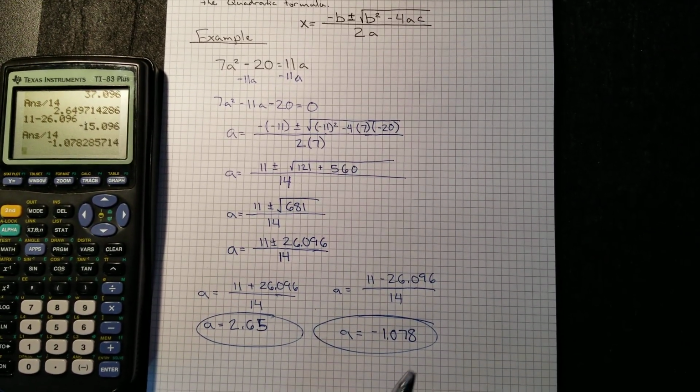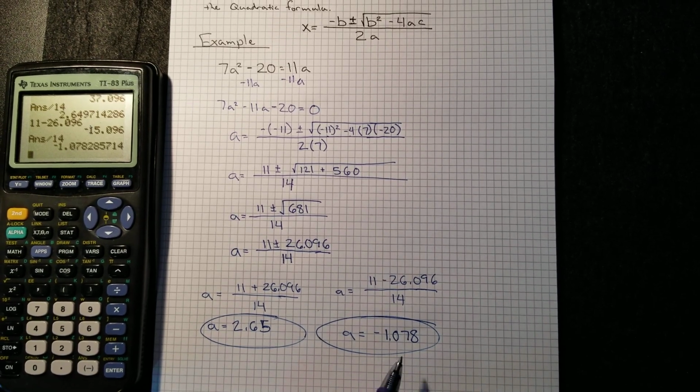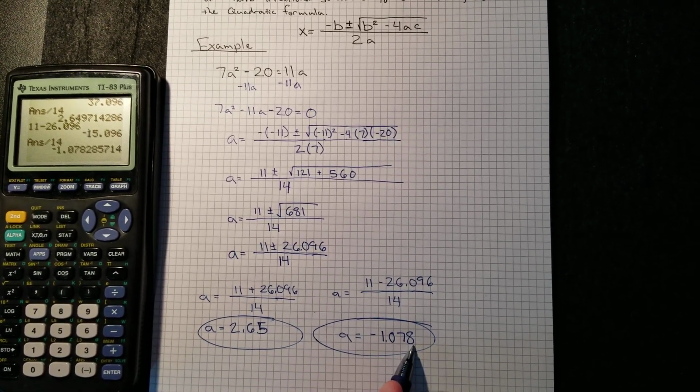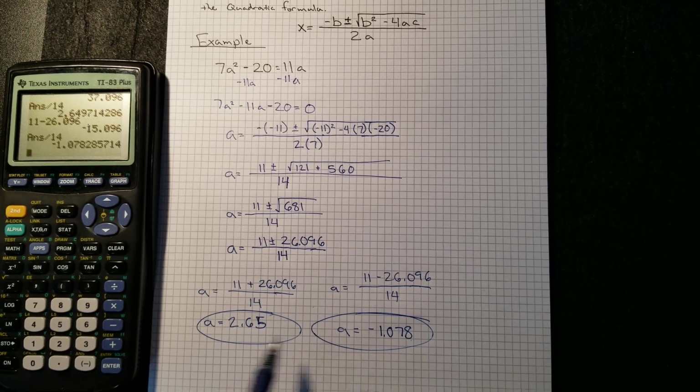So when you do this, please round to 3 decimals, round to the thousandth place, and just write your answer out in decimals.